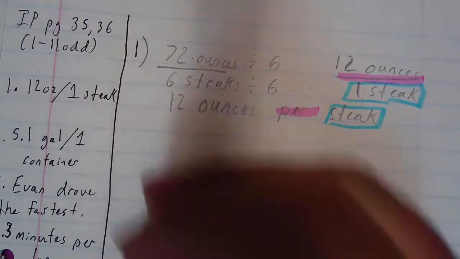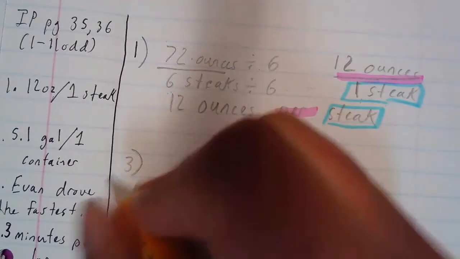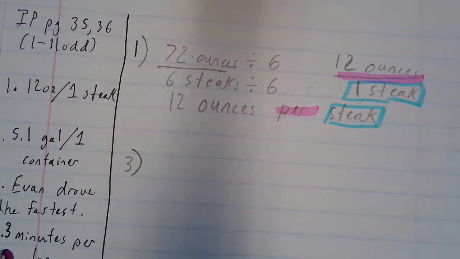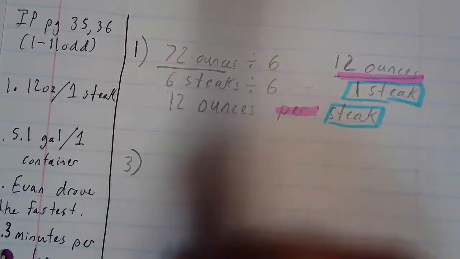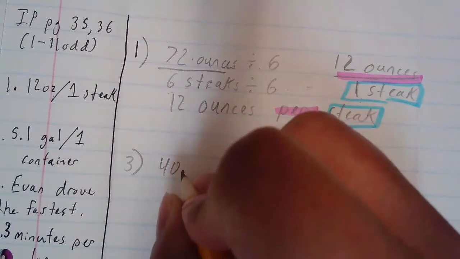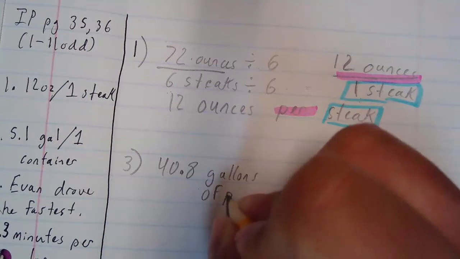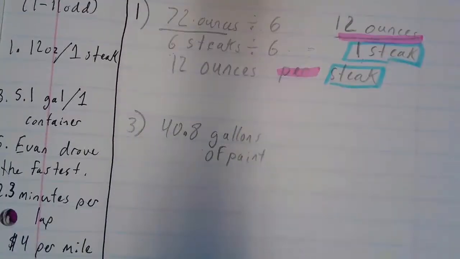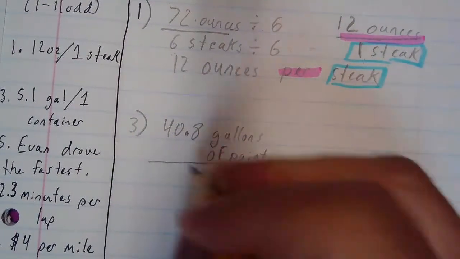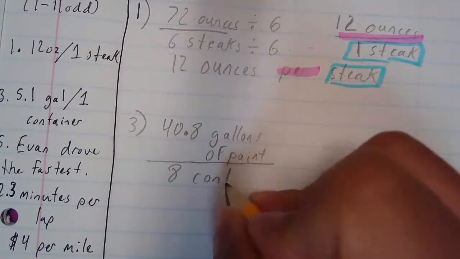All right, that is number 1. Number 3. Marcella divided 40.8 gallons of paint among 8 containers. How much paint is in each container? All right. 40.8 gallons of paint, and there are 8 containers.